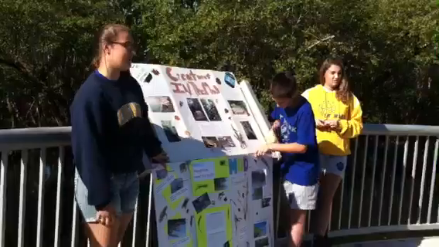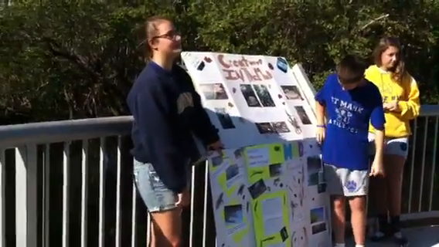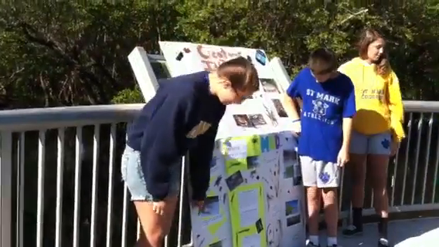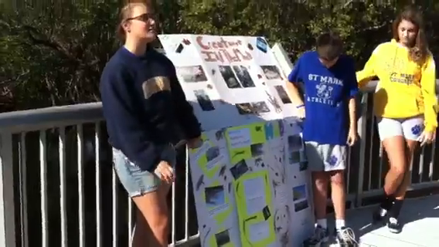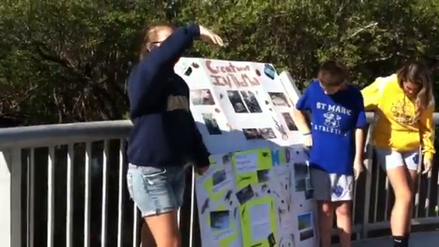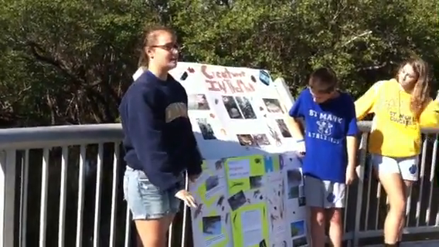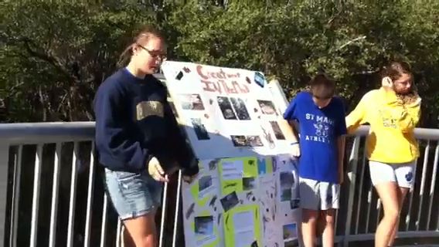I did mine on why the mangroves need the mud. The mangroves need the mud to help the trees grow. And there are these things called stilt roots, and they grow up over the mud, and then they can grow inside the mud, because it's using it as soil.